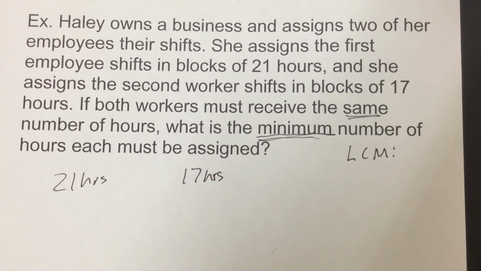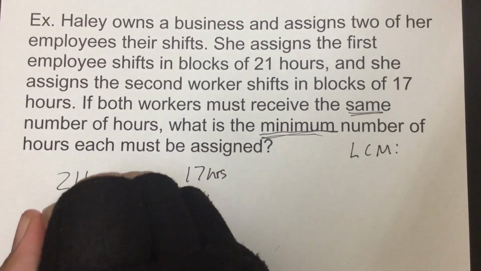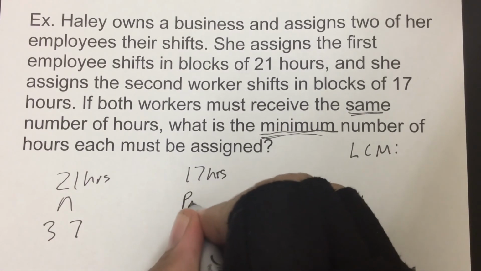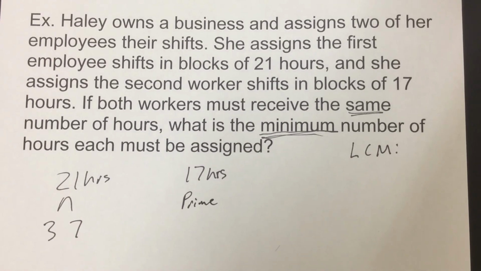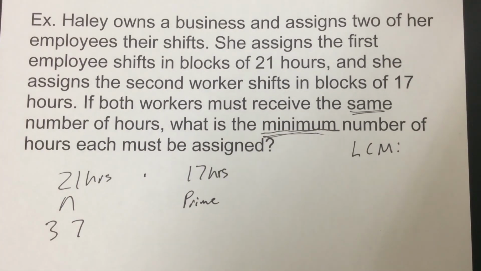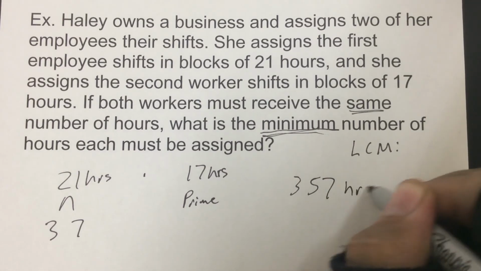Now, working with bigger numbers, we could do multiples. That's going to go on for a while. So, what we're going to do is we're going to look at breaking these down. So, 21 would be 3 and 7. 17 is prime. If it's prime, we don't jump straight into just multiplying them out, but we're looking for, does this prime number have anything to do with what we broke this one down to? In this case, there's nothing that's the same from what we broke it down to with our prime. So then we're going to just straight up multiply those, and 21 times 17 is 357 hours.